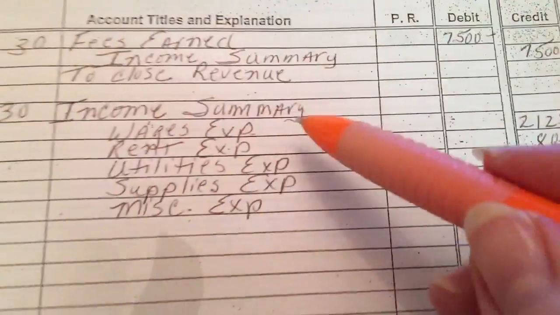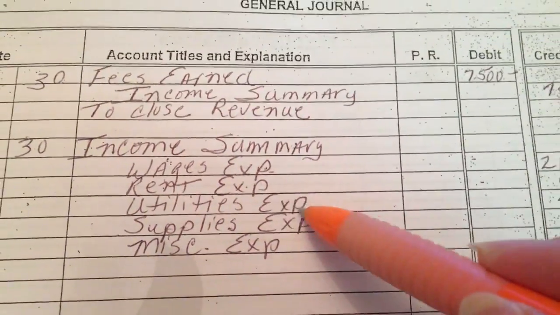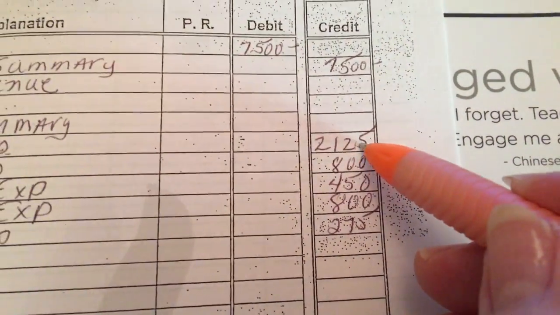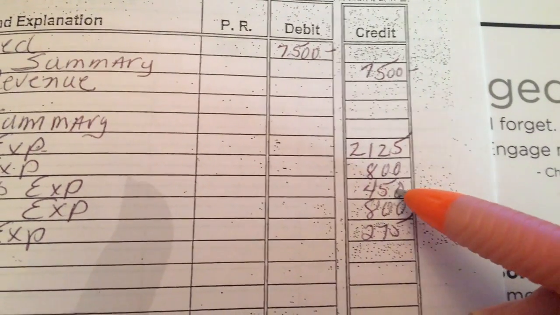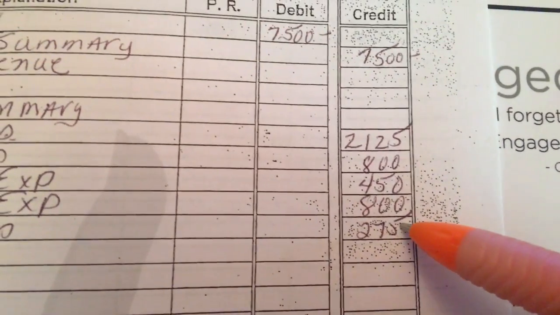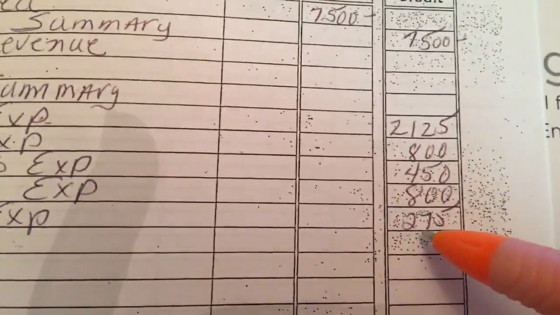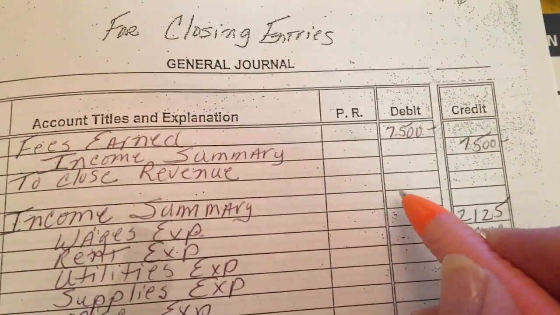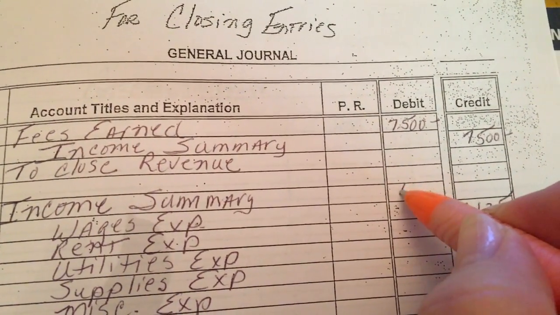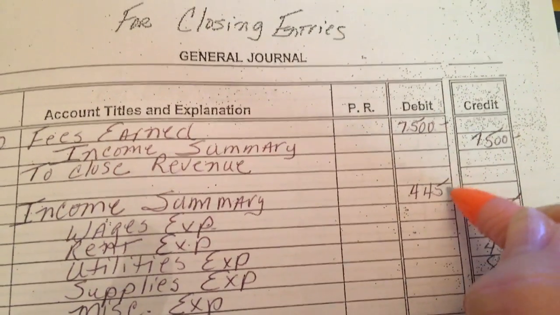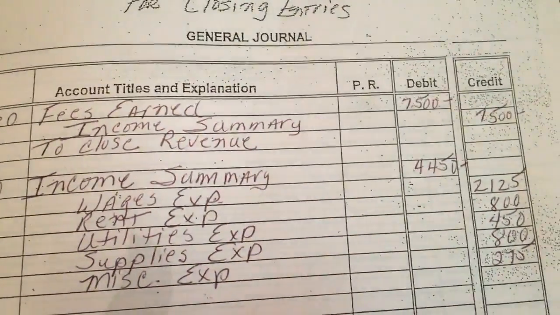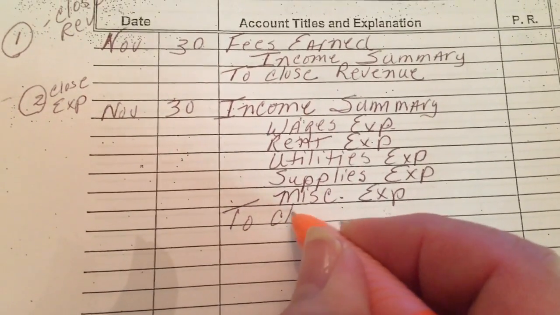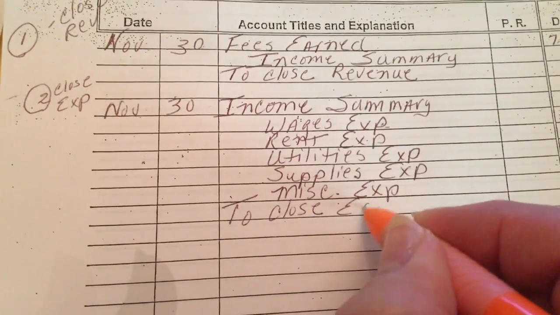Okay, now you've listed all of your expenses, and they're all credits, so add up your numbers. 2,125, 800, 450, 800, and 275. That comes out to be $4,450. So that will be your debit right here, $4,450. Okay. And then you want an explanation. This is to close your expenses.